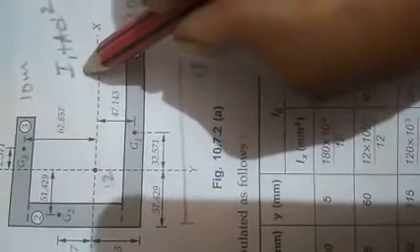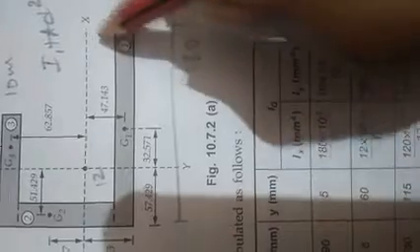So for the first section I will write it simply: I1 plus area into d square. I1 is nothing but bd cube divided by 12. You take this one as a breadth and this one as a depth, for the x-axis.